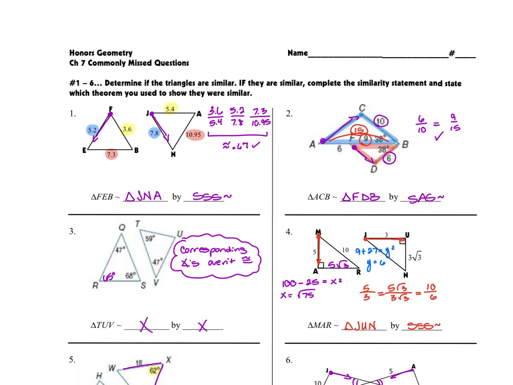Okay, so remember that we are looking for one of three things. We are looking for all three sides to be proportional. That would be our side, side, side. We are looking for two angles to be corresponding. That would be angle, angle. And the third thing we could possibly have is our SAS, which is two sides that are proportional and an included angle that is corresponding.